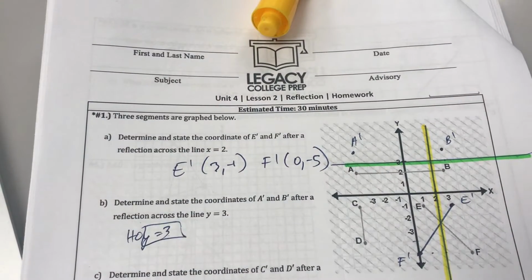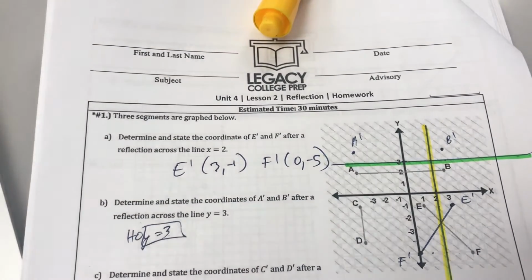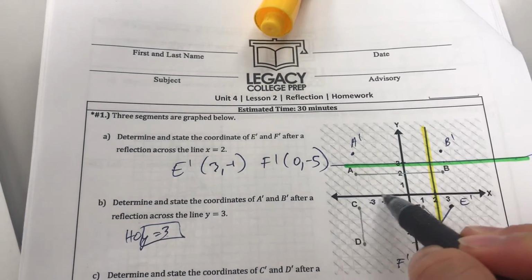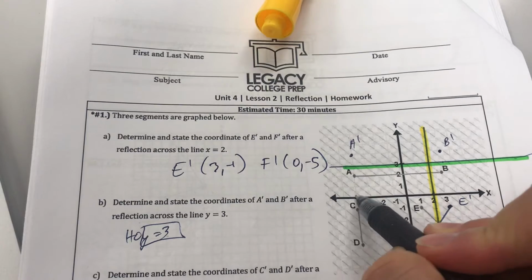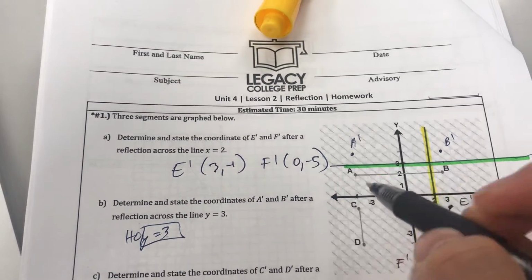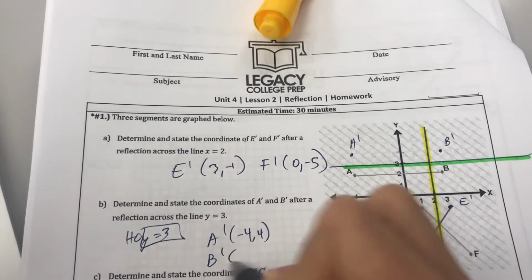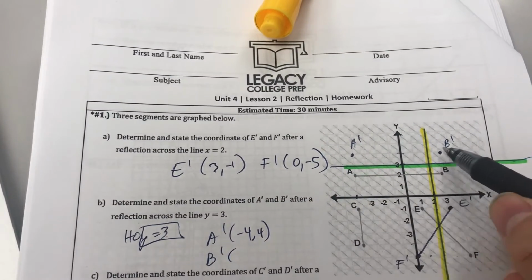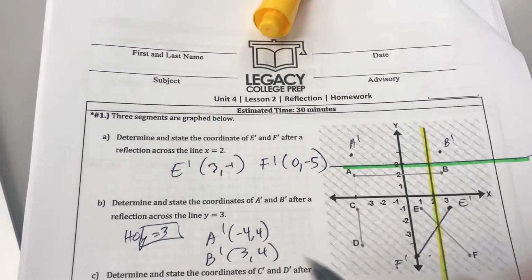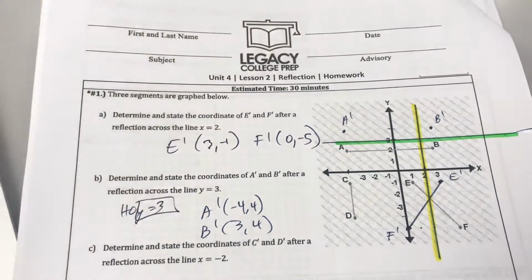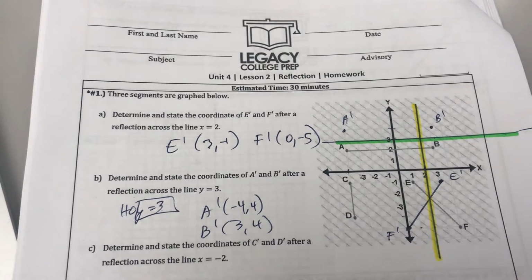Okay, great. Now, what's the coordinate of A prime? Well, this is -4, 4. A prime is -4, 4. And then B prime is 3, 4. And that's it, okay? It looks easy, but it's actually quite hard to interpret because there's a lot of information, okay? I'm gonna skip this part.